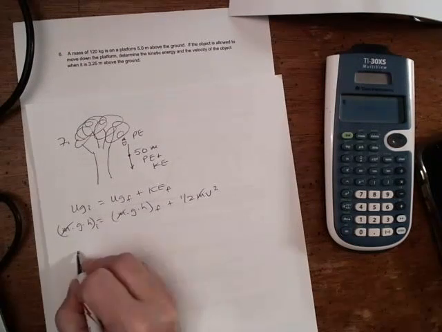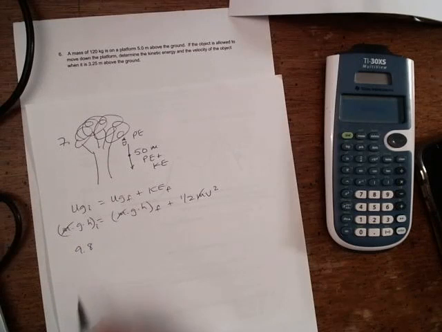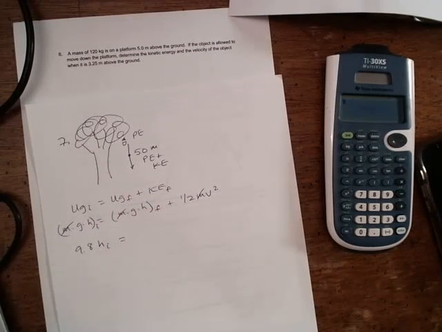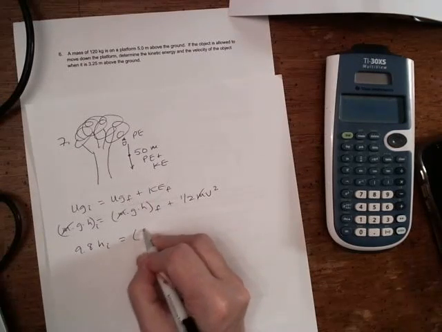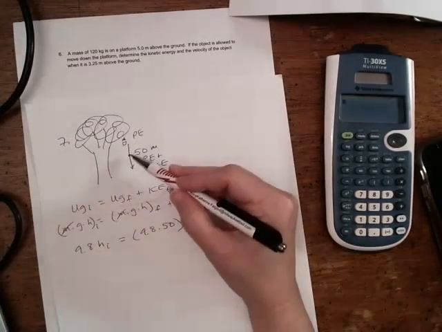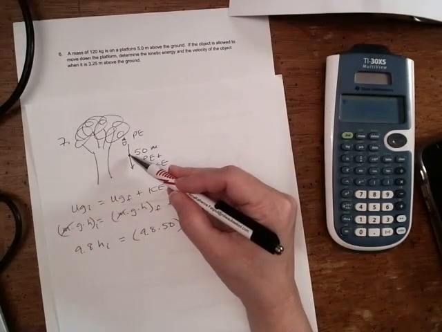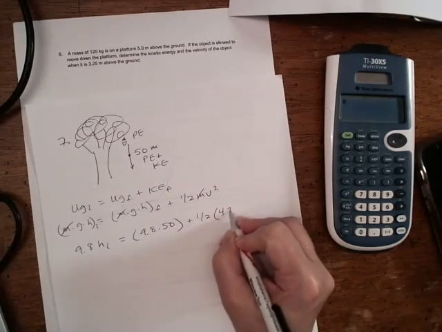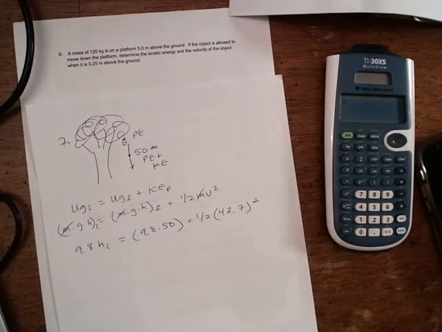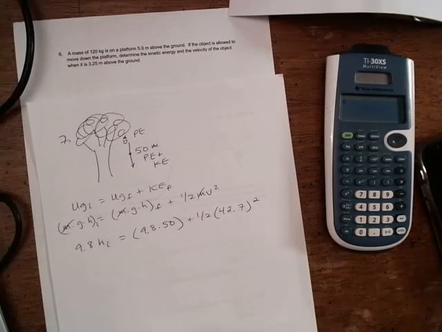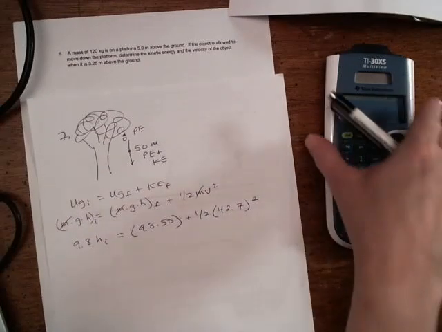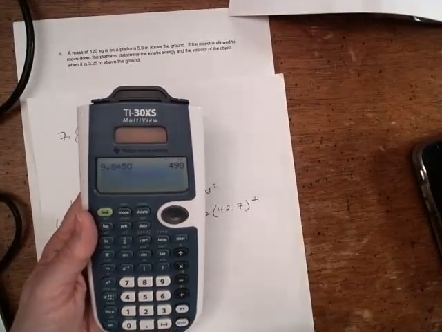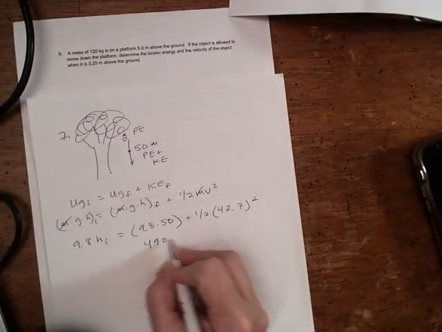So then we'll go ahead and fill in everything we know. We know 9.8. We don't know the height of the tree. That's what we're trying to figure out. That equals 9.8 times 50. That's the height of our final point, our point of interest, plus 1/2 times 42.7. That was the velocity they gave us at that point. Meters per second squared. So we'll do a little bit of cleanup here. 9.8 times 50 is 490.